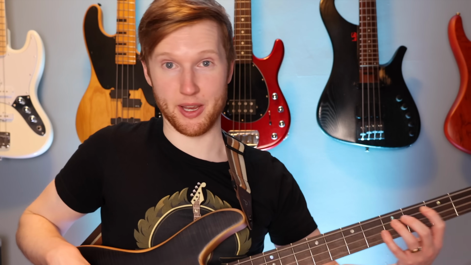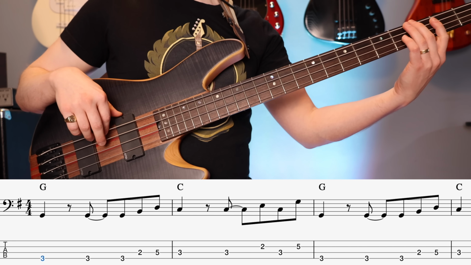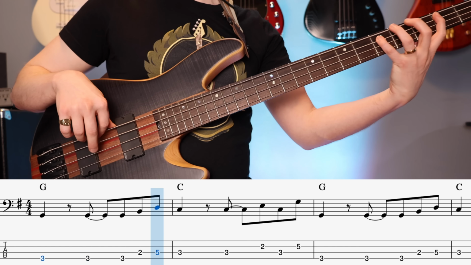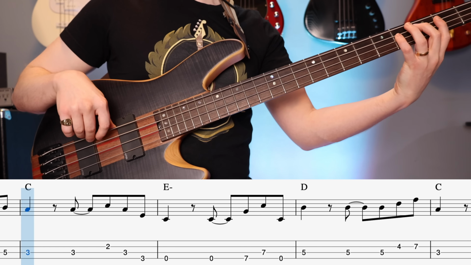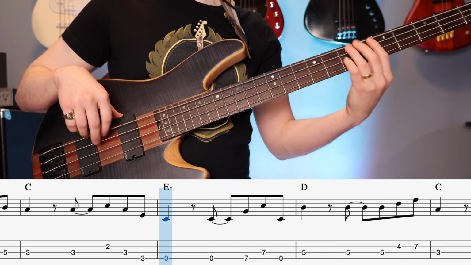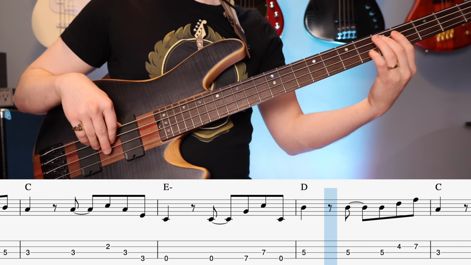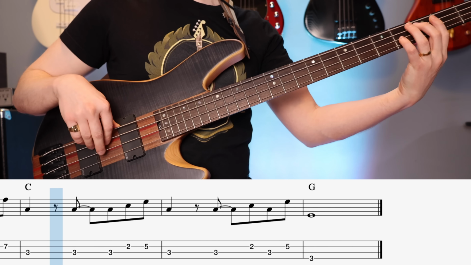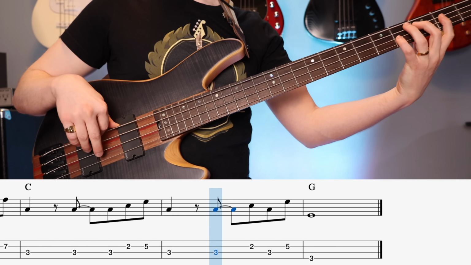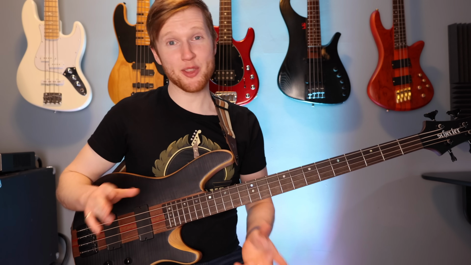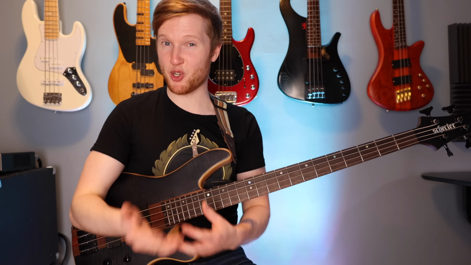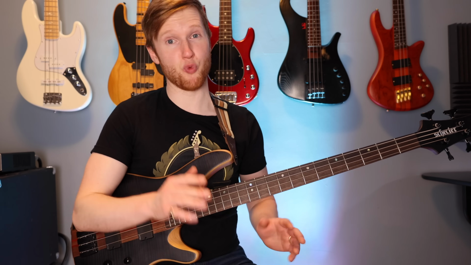Here's a bass line I wrote that only uses notes from the triads. So now you can hear that the bass line is a bit more interesting and complex than the one that only uses roots and fifths.